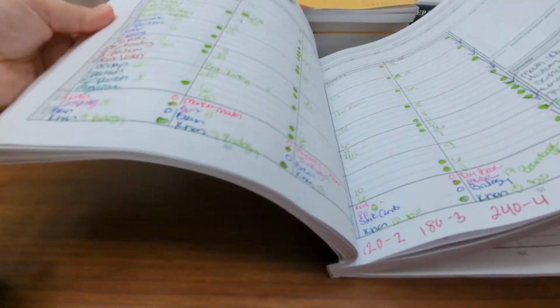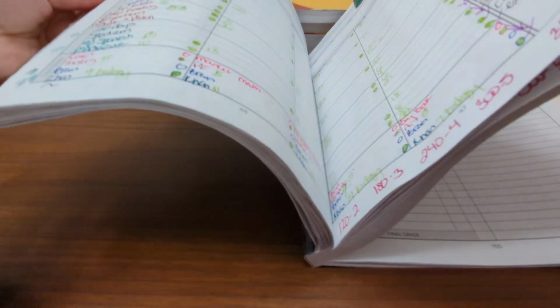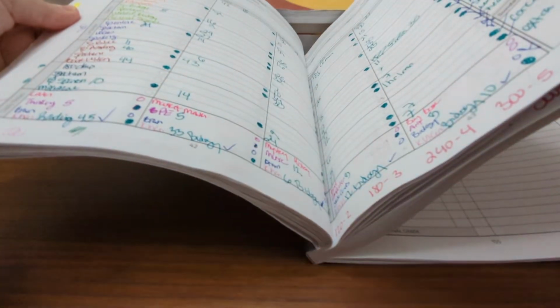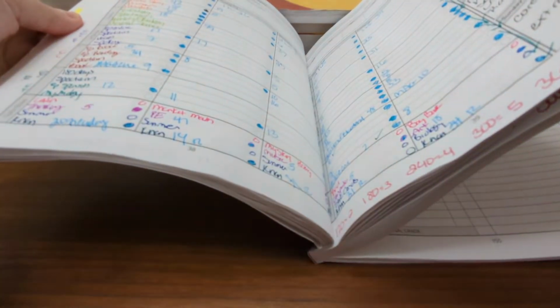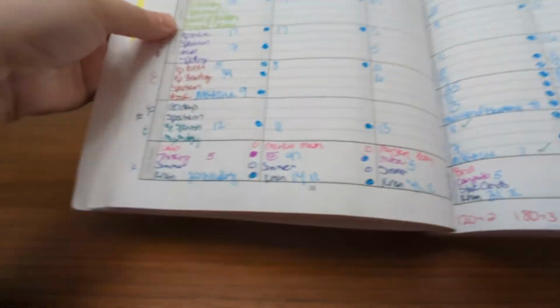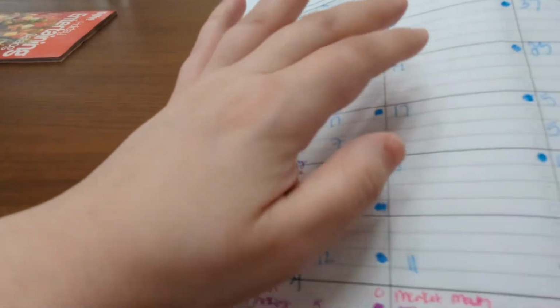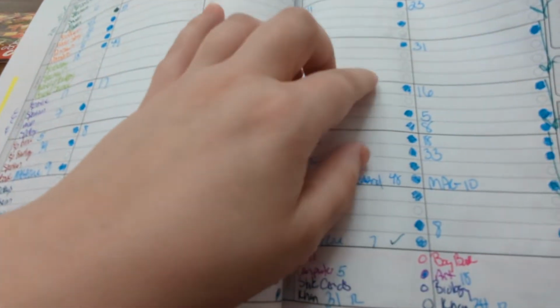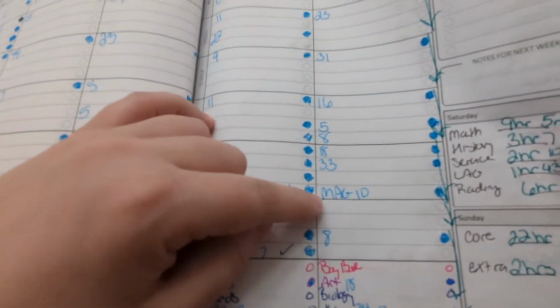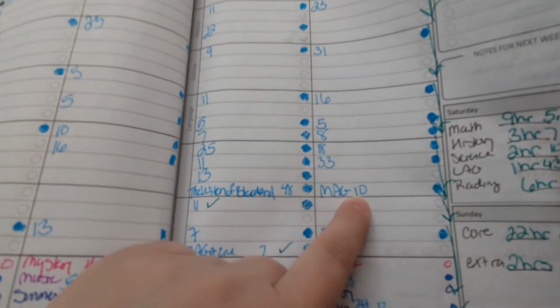And because we are in Missouri, we have to document our hours, so I'm just going to go to a random page here. So on Monday, this is what he did. Tuesday, Wednesday, Thursday, Friday, I document how many minutes he did. So for his magazine, he read for 10 minutes.